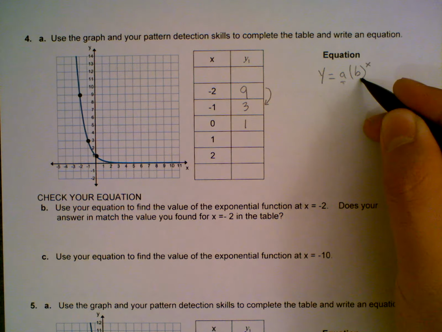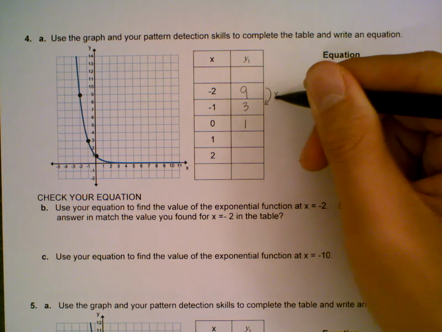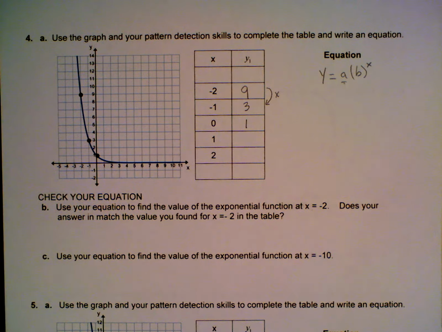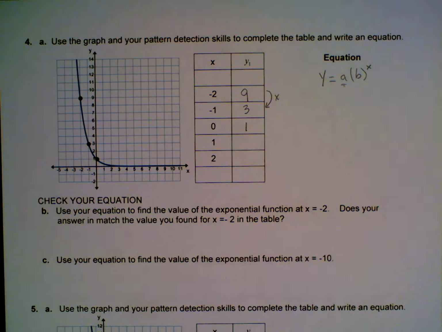And then this b is going to be my growth ratio. So when I go from 9 to 3, what am I multiplying by? I know it might be easy to see what we're going to divide by, but you have to have what we multiply by. Otherwise, it's a completely different equation, completely wrong equation. So if you're not sure how to do that, remember we can divide the bottom number by the top number. And you can watch the last video. I have a demo of how to do that.